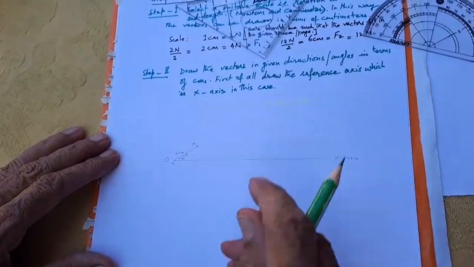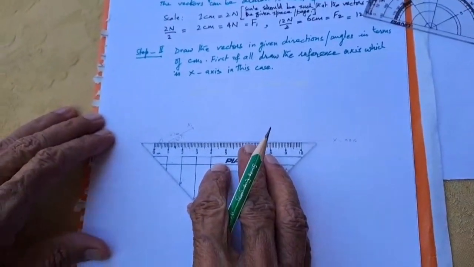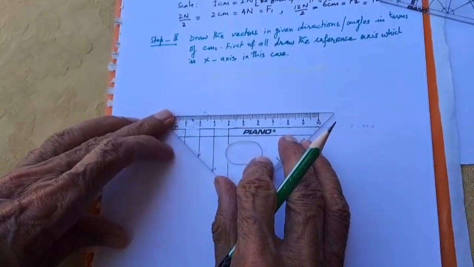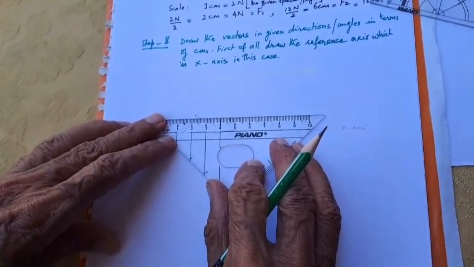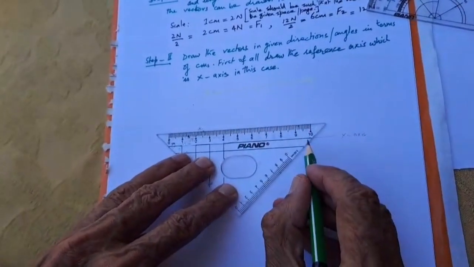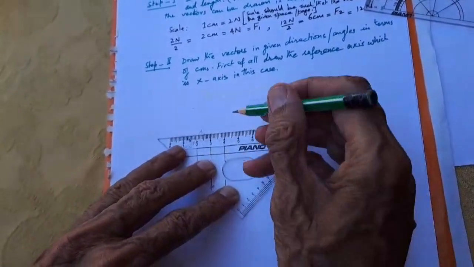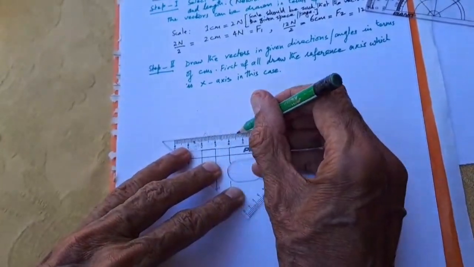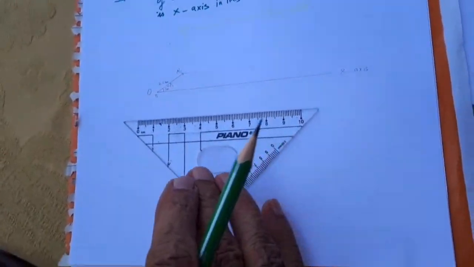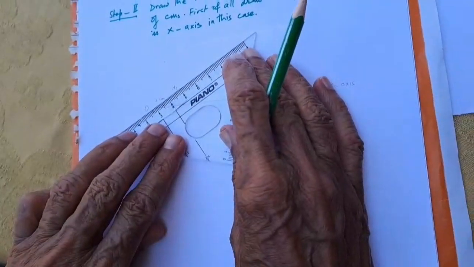Now on head one again I have to draw x-axis parallel to this line, which is the reference axis. So I will take this as reference axis, and my line is almost parallel. Can you see this x-axis is passing through this line and it is parallel, and I'm going to draw the x-axis again here, very light line so that it doesn't disturb our main vectors.